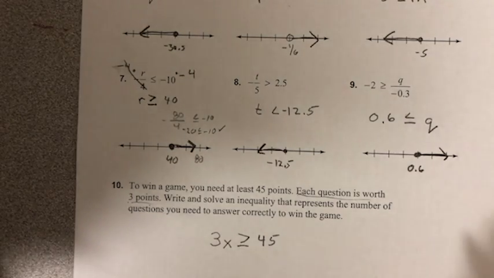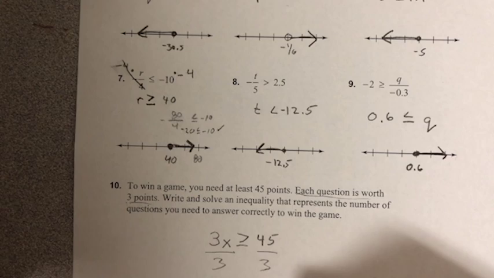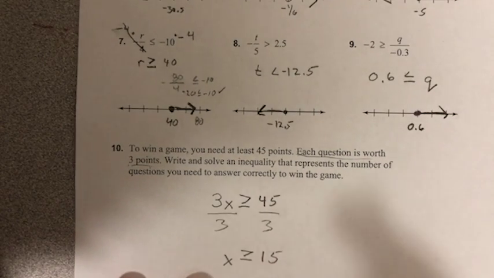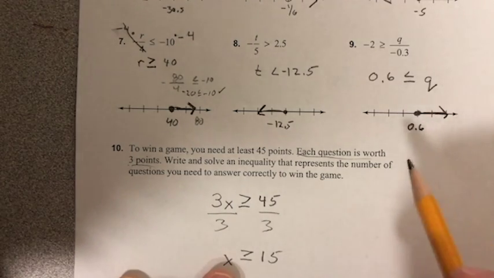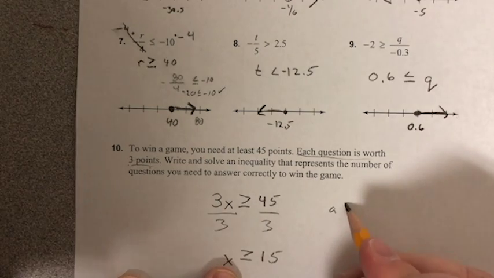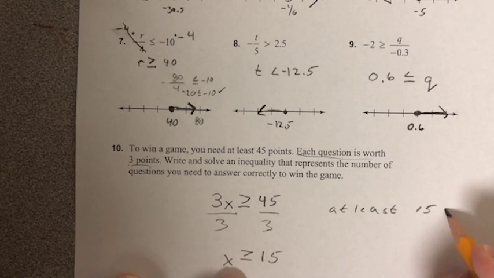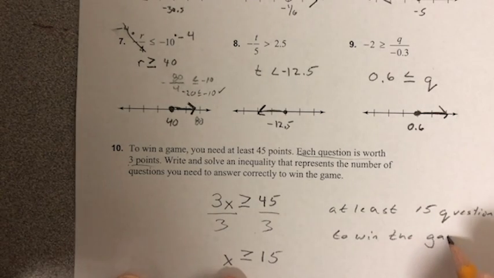Now that we've done that, we just simply solve, and we can divide by 3 on both sides, and x is greater than or equal to 15. Here's the thing. We didn't have to pop the symbol because it was a positive number. So I need to win at least 15 questions. All right, so I need at least 15 questions to win the game.